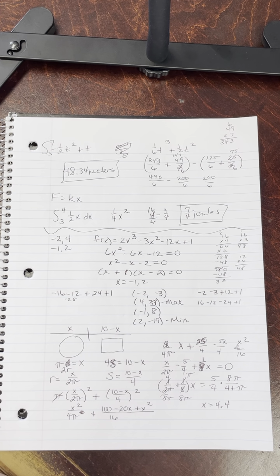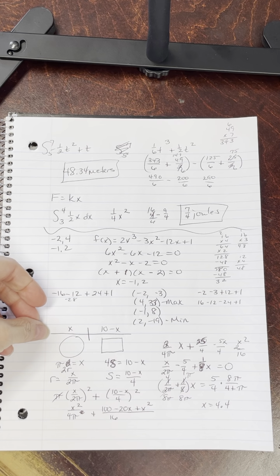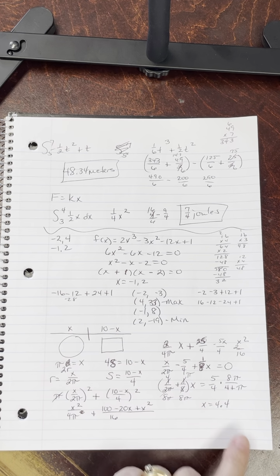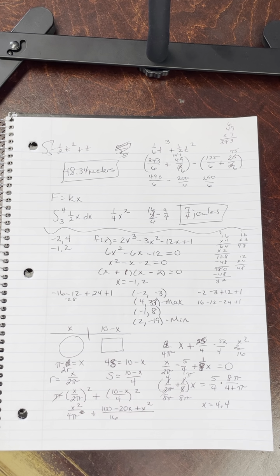So now we have our endpoints that could be our max value. It's seriously not going to be 0 because that's no maximum value. It could be the 10 or it could be 4.4. Now that we know all of that, we should technically plug in and find out what answers we get.